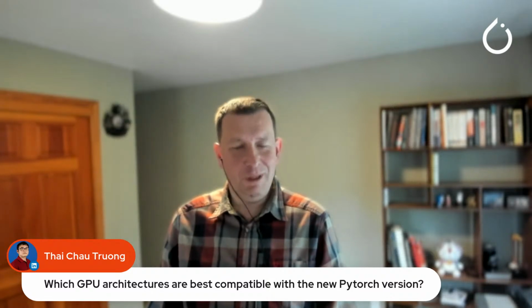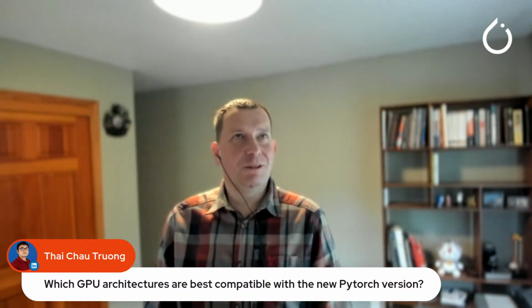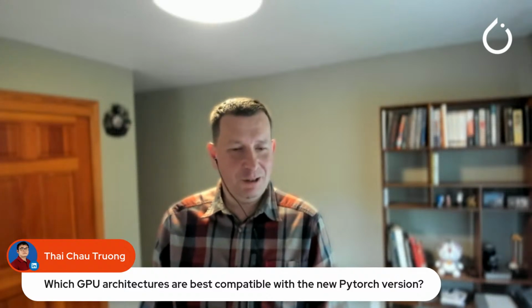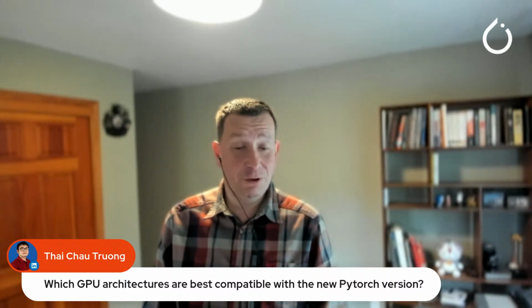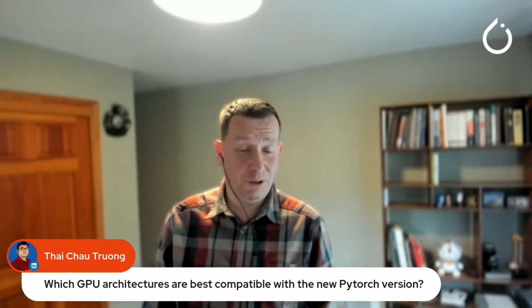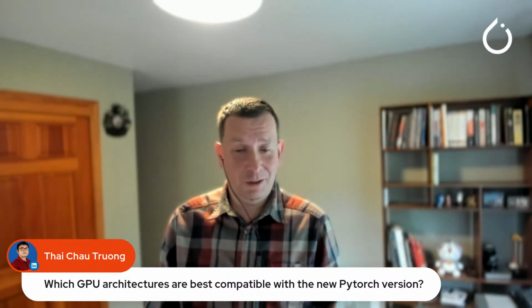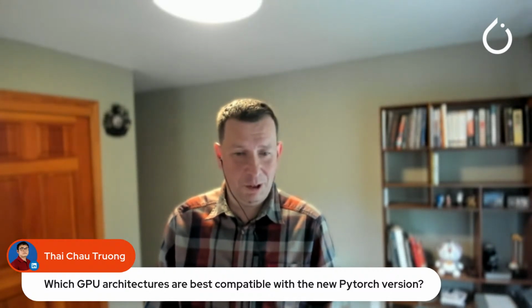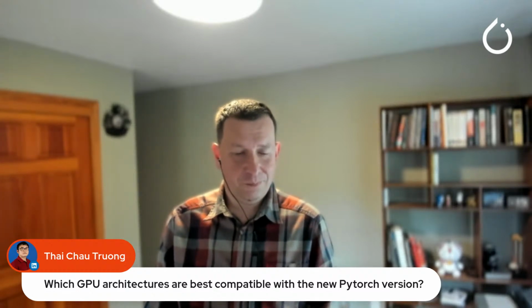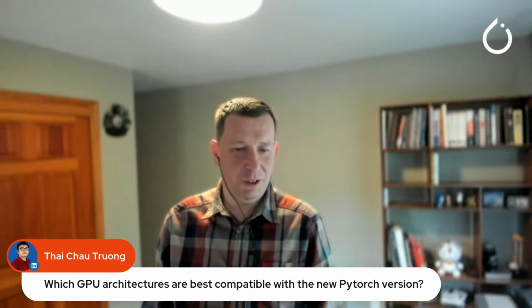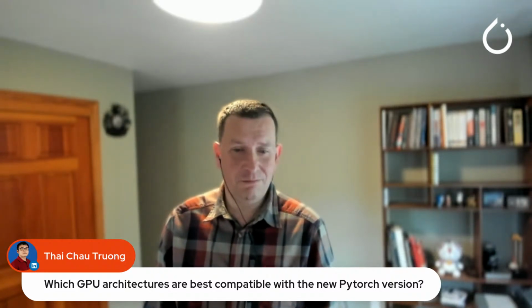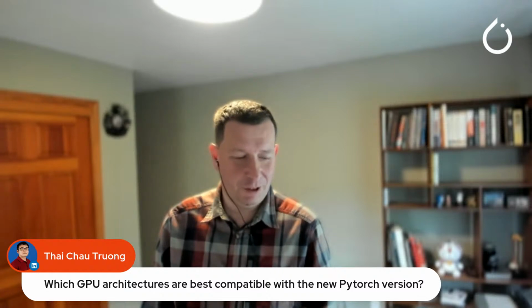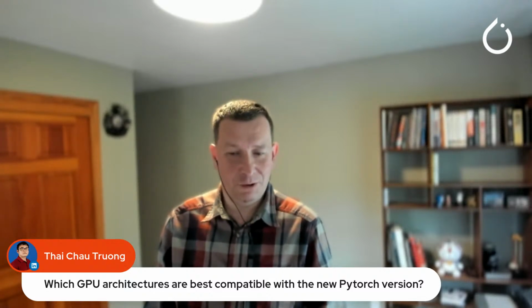Well, that's a bit of a biased question. If you ask what GPU architectures we test most right now in open source CI, the answer would probably be A100s. But coming with new PyTorch, probably more and more Hoppers and Blackwells will come. But any NVIDIA tested GPU, if you're asking about that, should be compatible. But there are other alternatives as well, like GPUs from other vendors that you can try.